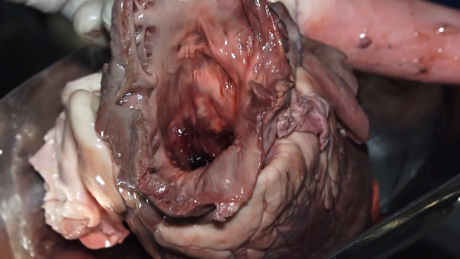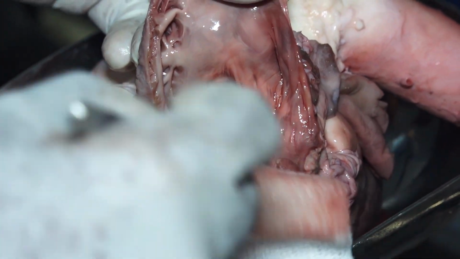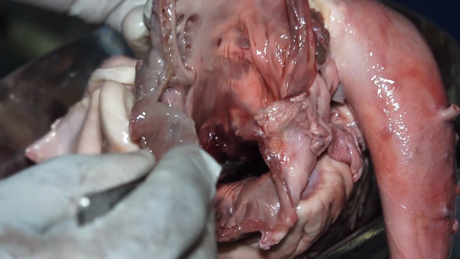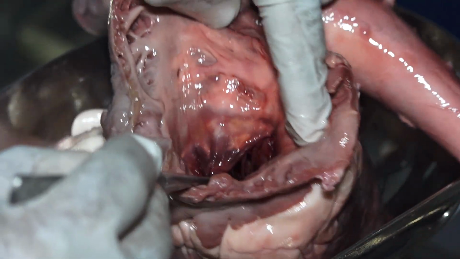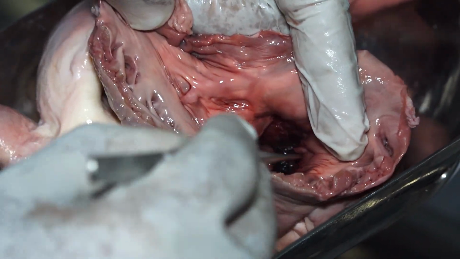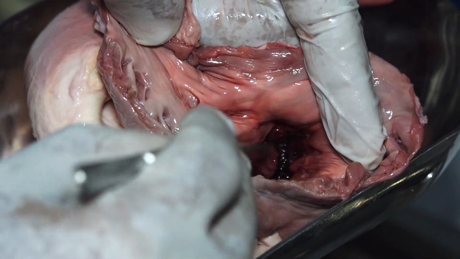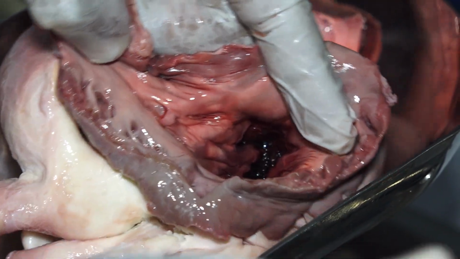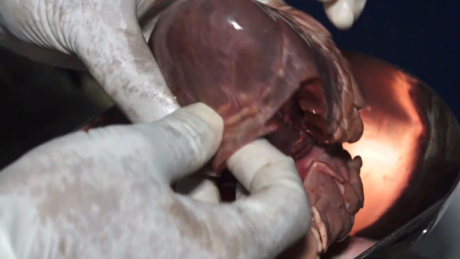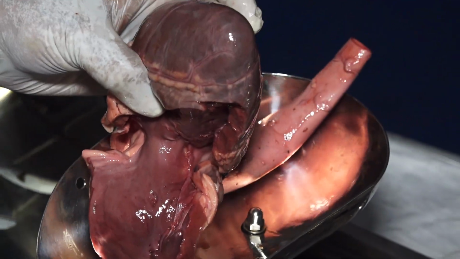The one closer to the aorta will be the anterior mitral valve. So aorta, the anterior mitral leaflet, and here the posterior mitral leaflet. We'll have a look at them. That's essentially the anatomy from above. Now we'll have a look at it from the ventricular side. For that you need a blade. Can you just open this blade?